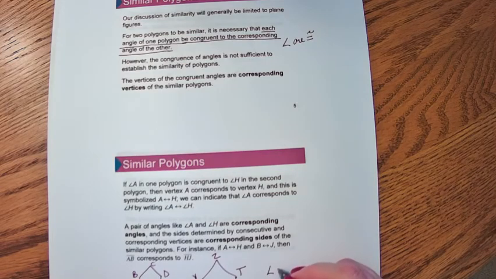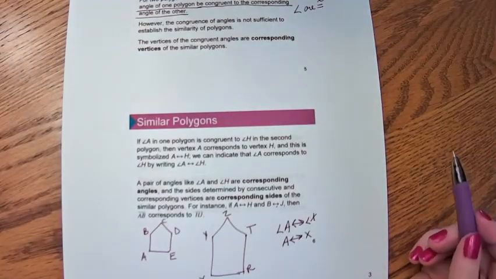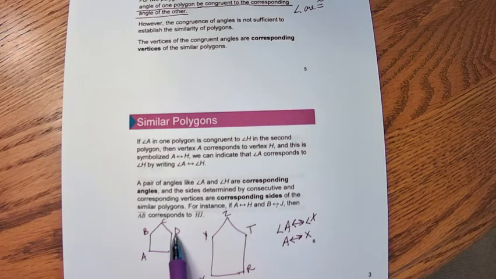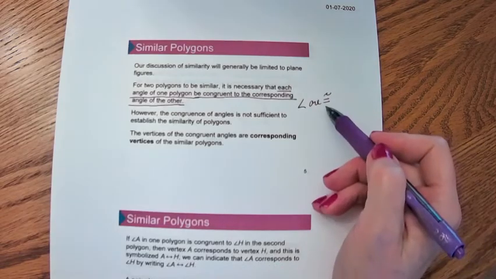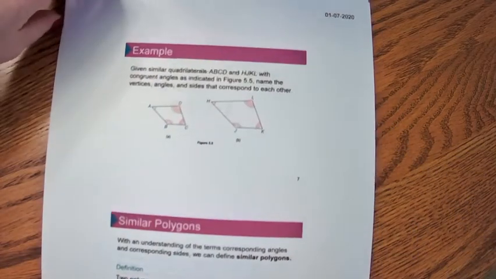We would say that angle A corresponds to angle X, or we could just say vertex A corresponds to vertex X. So that double arrow is going to be our corresponding symbol. And so we would say angle D corresponds to angle T, or vertex D corresponds to vertex T. And we want to make sure that all the corresponding angles are congruent.